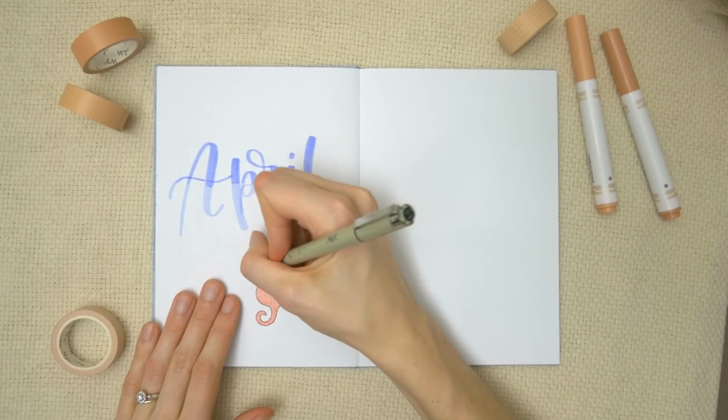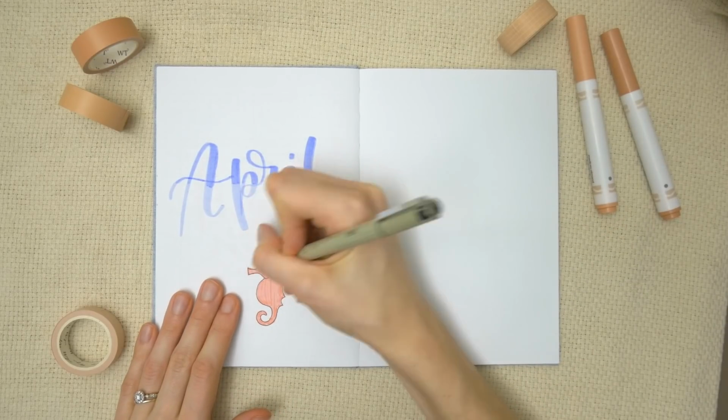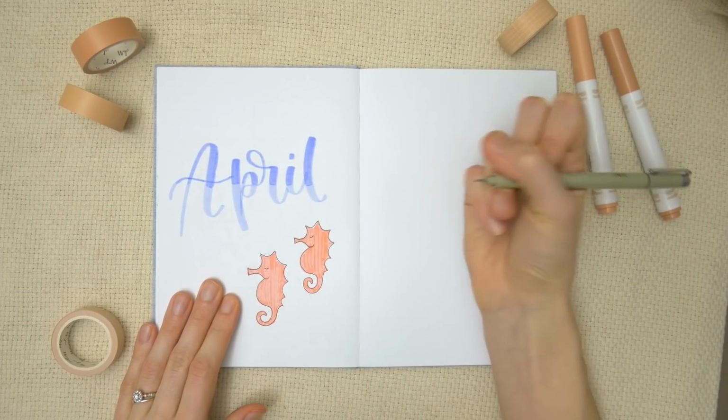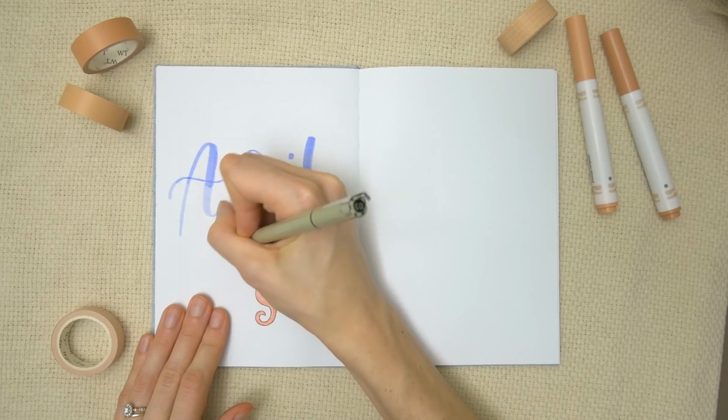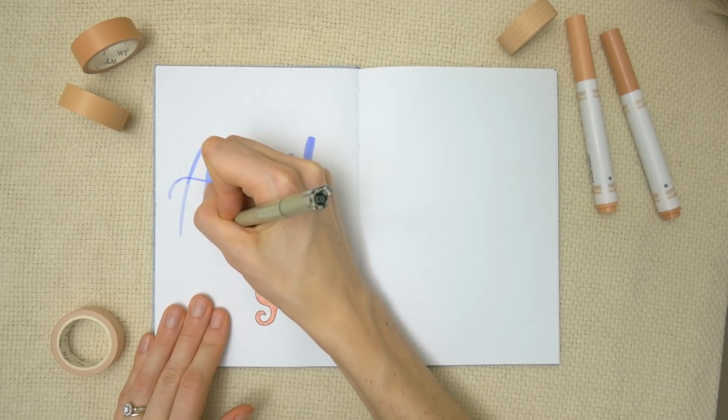Also with my pen here, I'm just going to draw some closed eyes. You definitely could change those up if you wanted to. And then a bunch of bubbles in clusters of like 2 or 3.